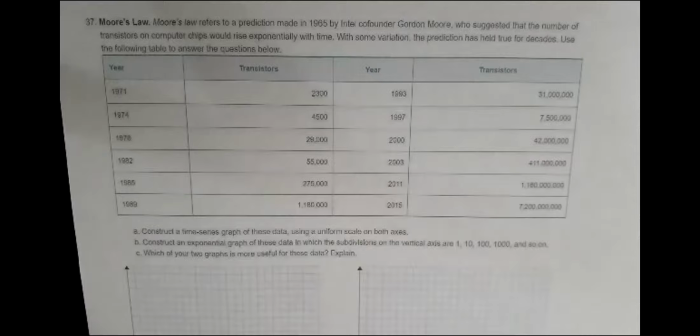But what he was suggesting is that the number of transistors in a computer would rise exponentially with time. I think he said the doubling time, but they don't have it on here. It doubles about every 3 years? I think he said it doubles every 2 or 3 years or something like that. Does anybody know off the top of their head?